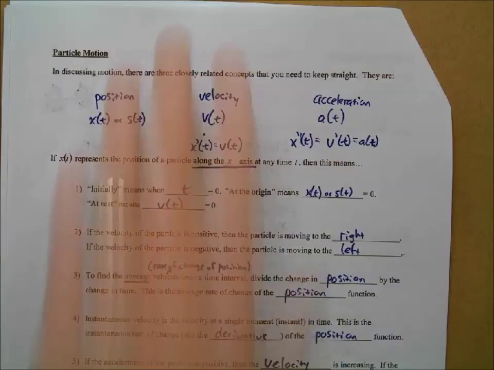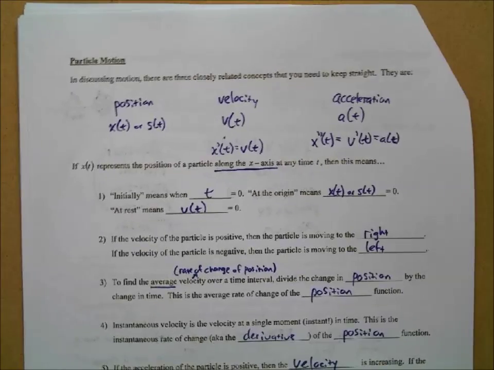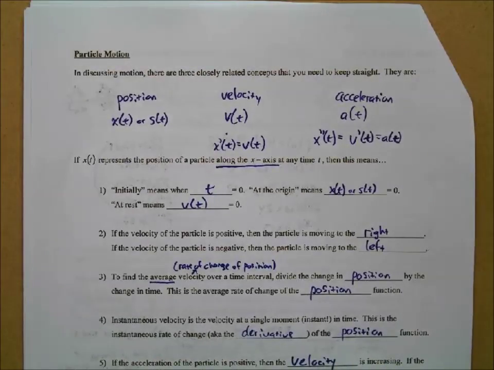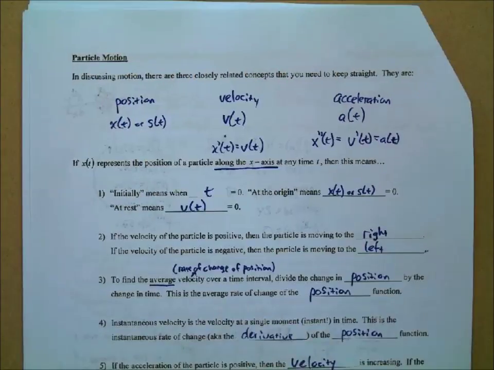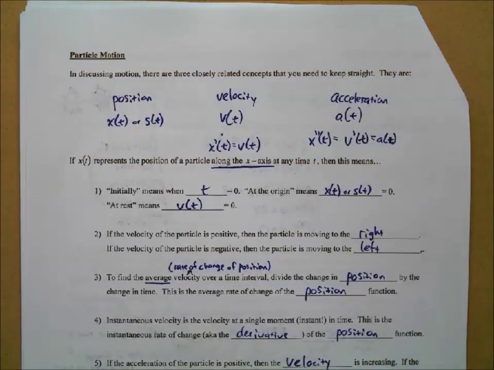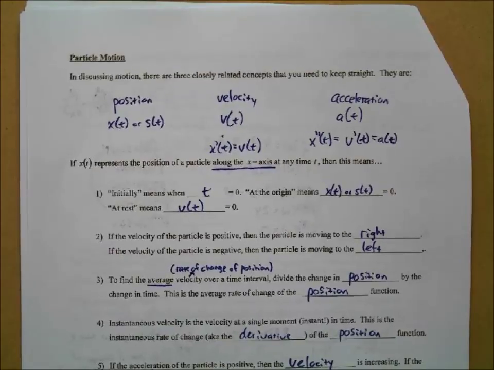But let's go back to this particle motion stuff because that was a lot of information thrown at you here. A lot of stuff to consider, and this is definitely something that you want to make sure that you've got down pretty solidly for future questions. In fact, it's what we're going to be doing here today. So it'll be helpful to review this just a little bit today.